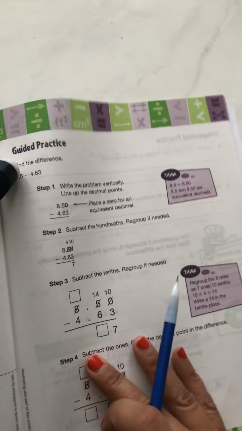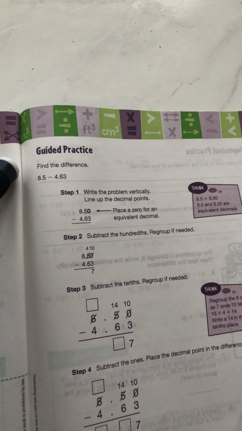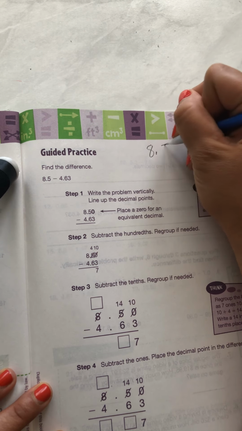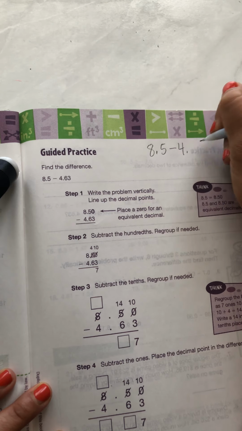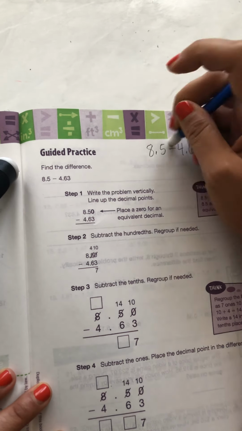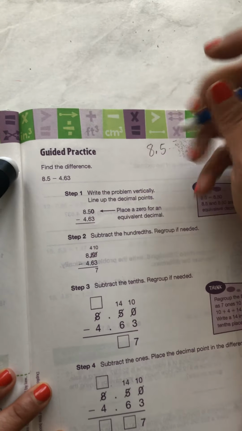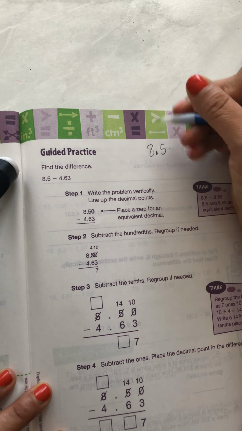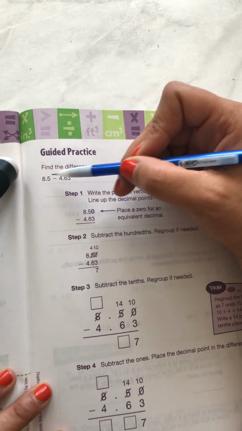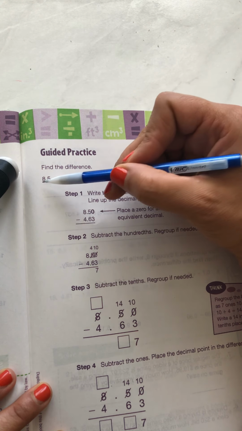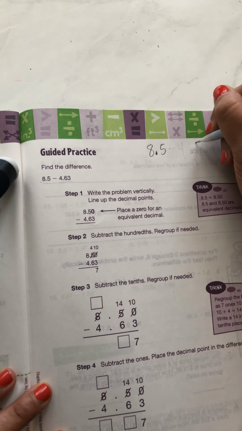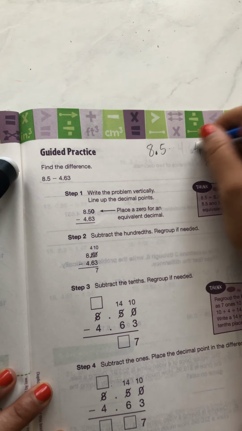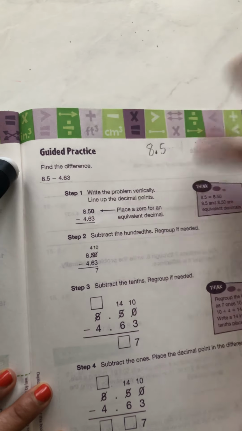I'm going to skip straight to page 57. And if you notice, we've got 8.5 minus 4 and 63 hundredths. So I'm going to write that vertically so I can subtract it. Normally when you line up these numbers, you would put this number on top and this number below, like if the decimals weren't there. But that's not how you do it. You need to make sure you line up the decimals.